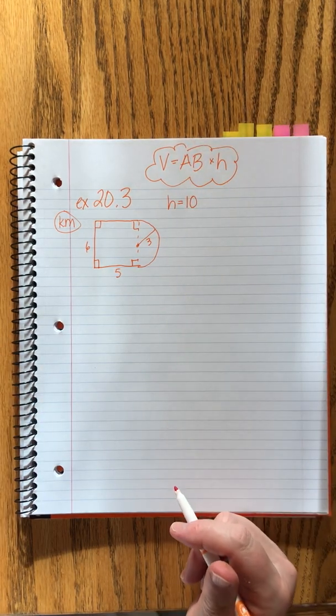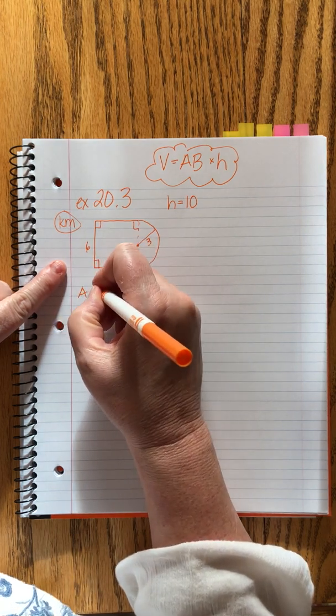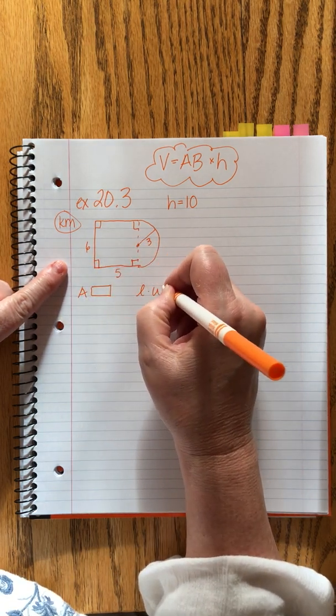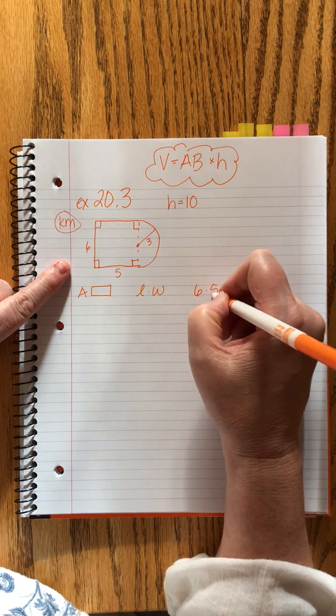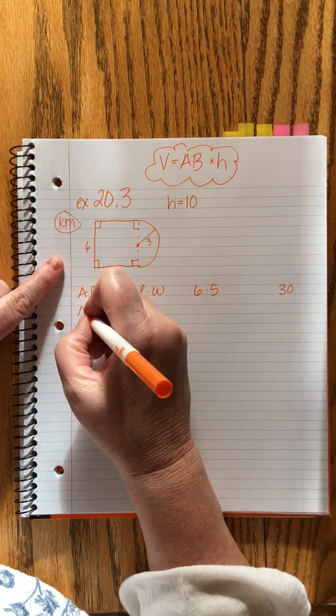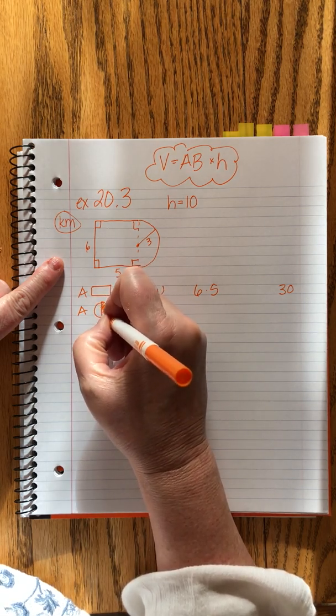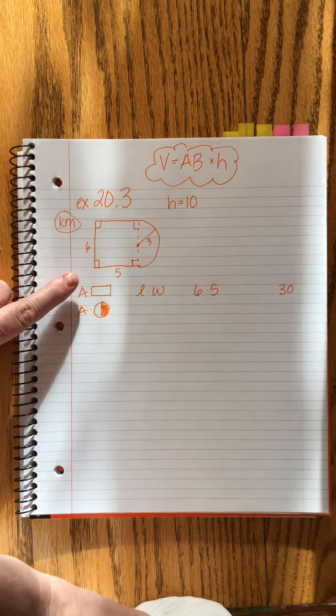All right, so to find the area of this base, we can see, okay, we've got a rectangle. That's length times width. That's 6 times 5, right? Which is 30. Now we need the area of the half circle. And I always draw that because it reminds me of what to do with the formula.